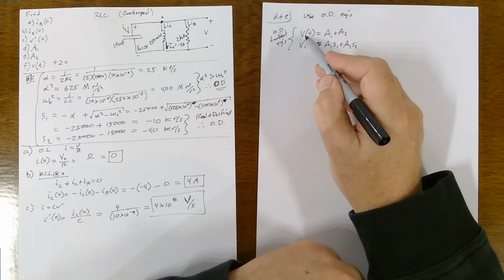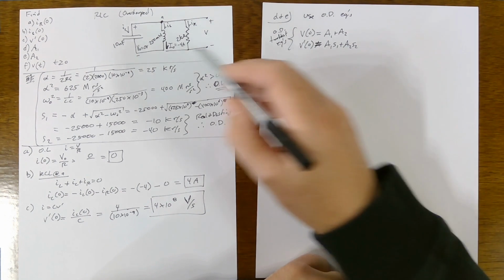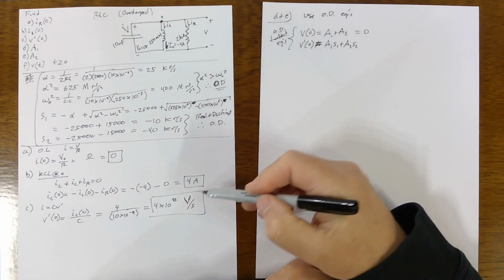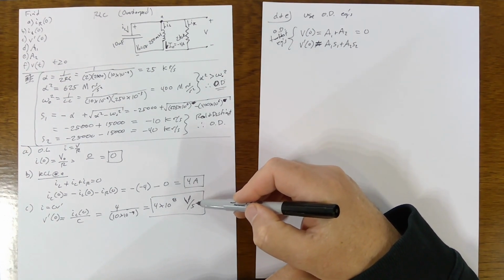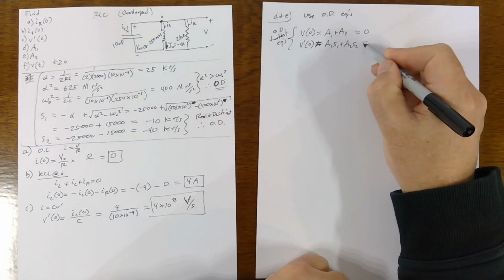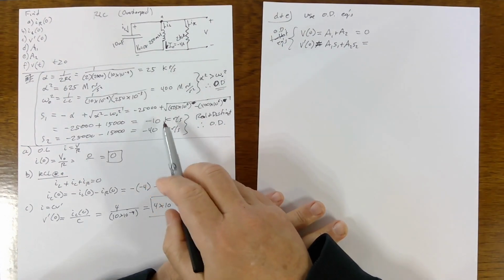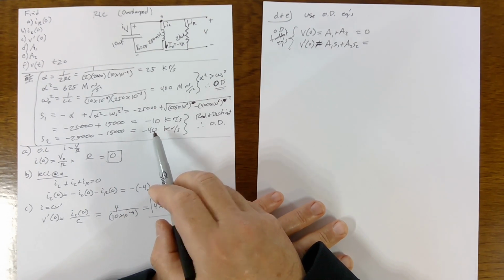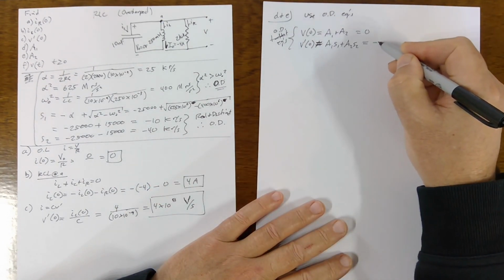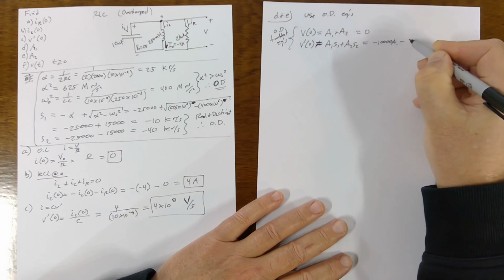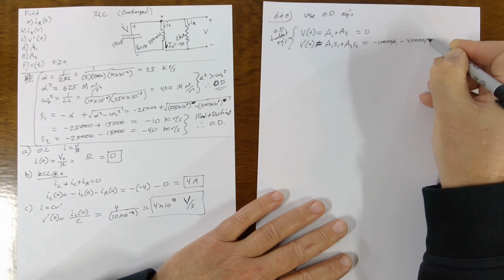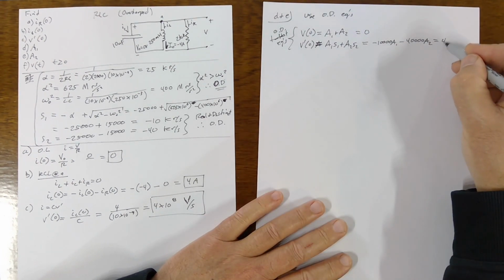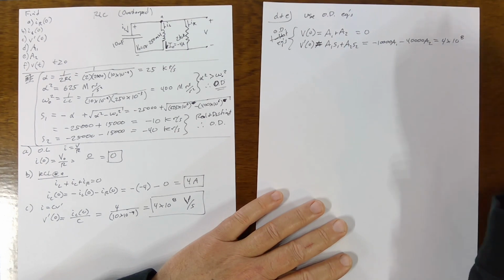But we've already solved for V at 0. It was given. This is 0. And we just solved for V prime at 0. And we have the roots already. S1 is minus 10,000 and S2 is minus 40,000. So this is minus 10,000 A1 minus 40,000 A2, and V prime at 0 was 4 times 10 to the 8th.